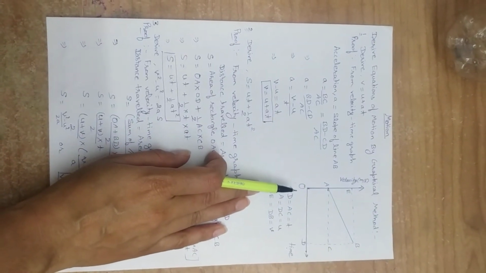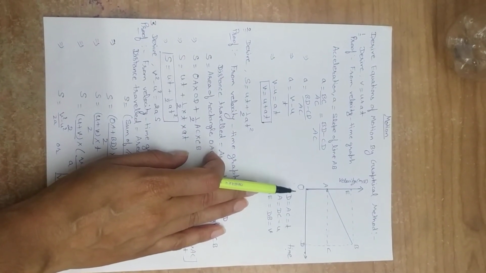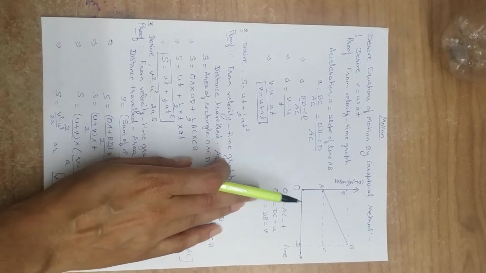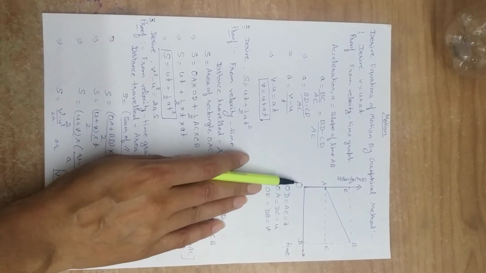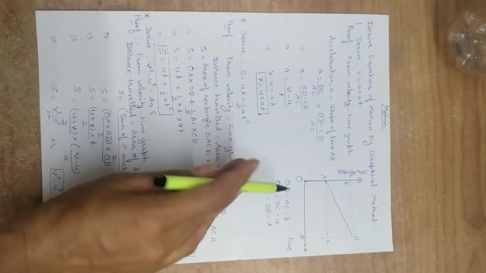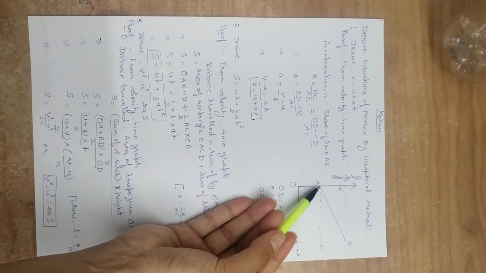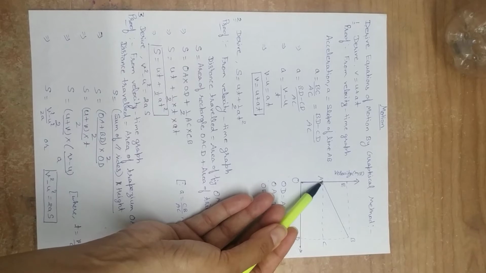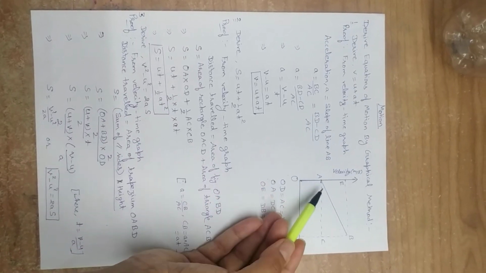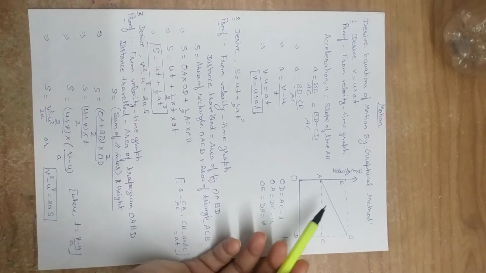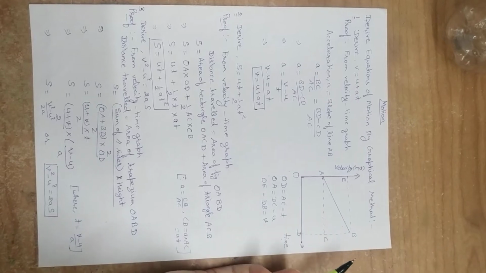To derive our three equations of motion by graphical method, first of all we will consider our object which is moving with some amount of initial velocity, and after some time t its final velocity is v.